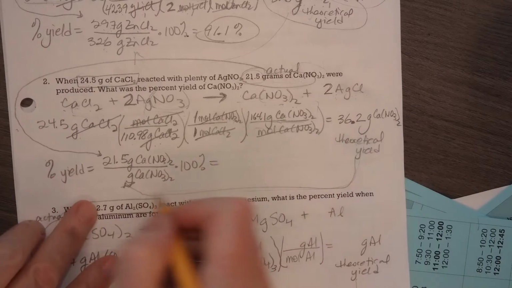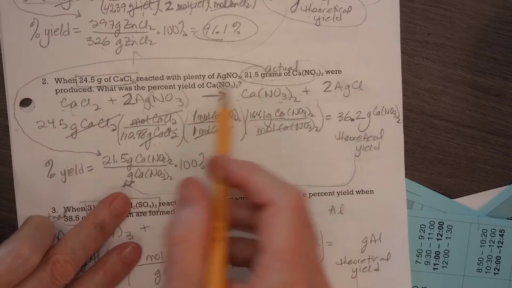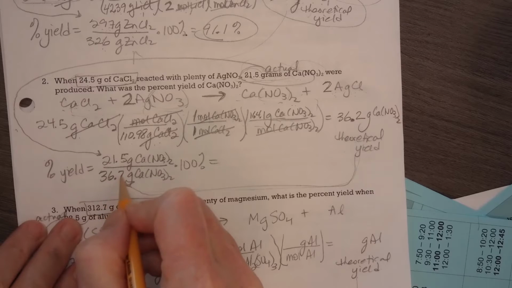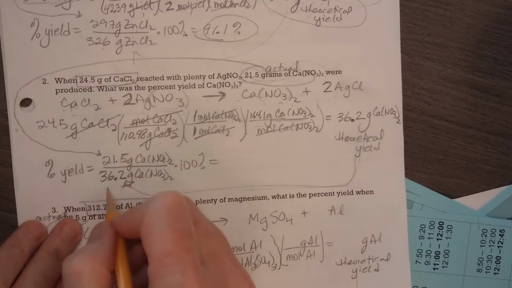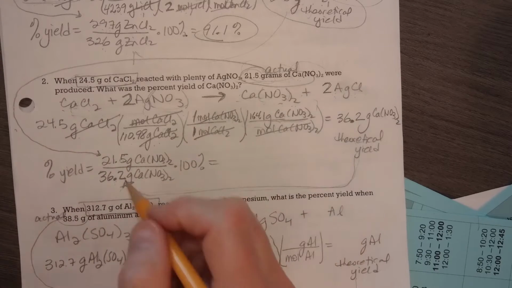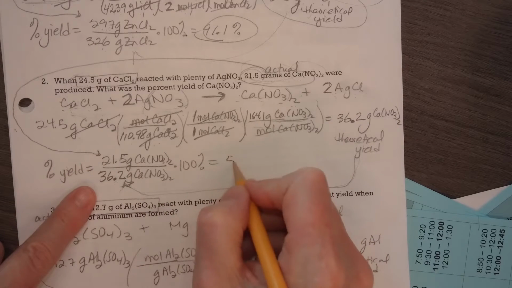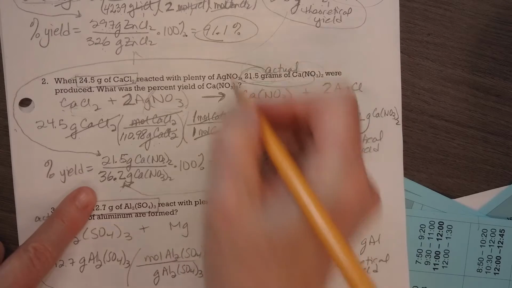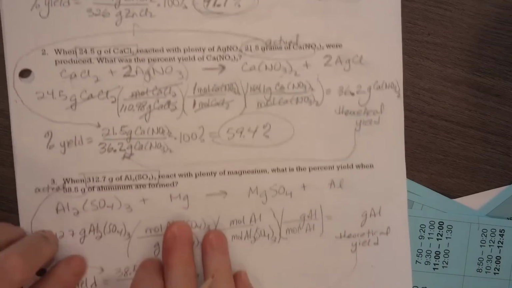I'm going to then bring my theoretical yield over here. I've already put my actual yield was 21.5. My theoretical yield was 36.2. Again, if these numbers are way off, like this was 362 or that was 215, then I probably have to check to see if I made a mistake. 21.5 divided by 36.2, I get 59.4% yield, which is not a very good percent yield necessarily. Okay, this is 91.1. Okay.